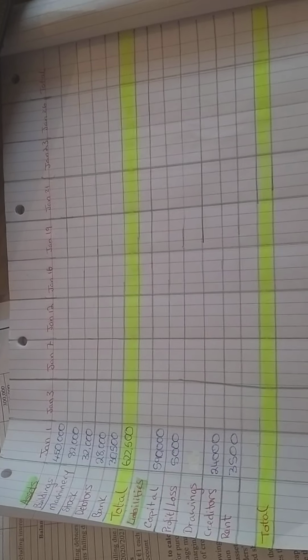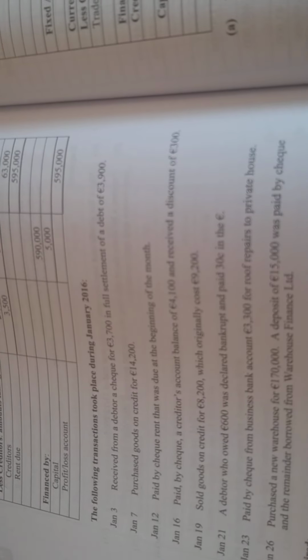Ready to show what these transactions are and what effect they have on the balance sheet. Okay, so we go to our first one. January the 3rd, received from a debtor a cheque for 3,700 in full settlement of a debt of 3,900. So straight away we know we can reduce our debtors by 3,900. They no longer owe us that. Our bank is going to be increased by 3,700, but we've made a loss because they paid us 3,700. It's actually 3,200 that was due, so on our profit and loss, we'll have a negative 200.